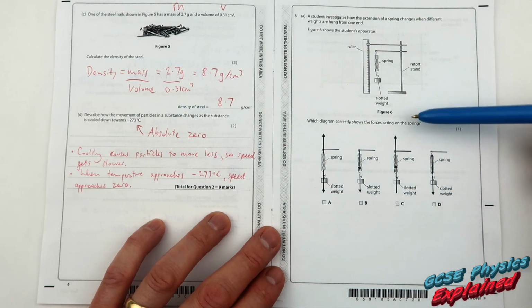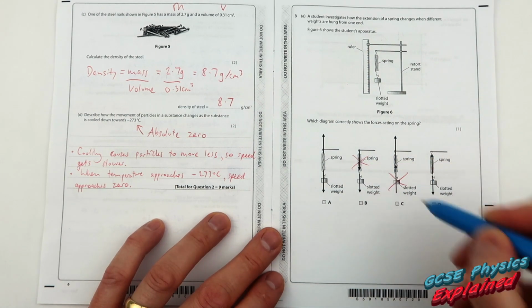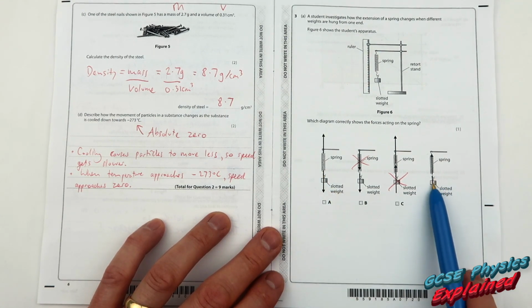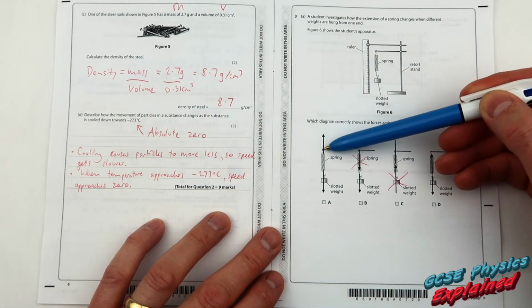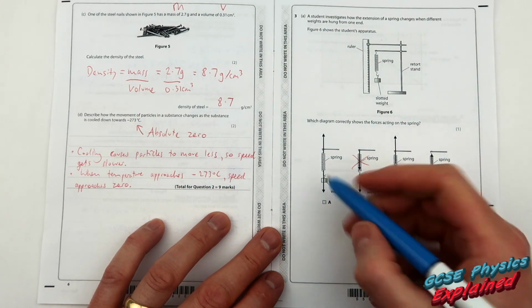Which diagram correctly shows the forces acting on this spring? Right, well, the slotted weight is going to be acting down, so that one's wrong straight away. And the spring's going to be pulling upwards, so that one's wrong. Right, so we just need to decide, is it A or D? Where the slotted weight is pulling down from, that's fine, and that's actually fine as well. But the spring will be pulling from the top part up here, where it's connected, rather than down here. So your answer is A.